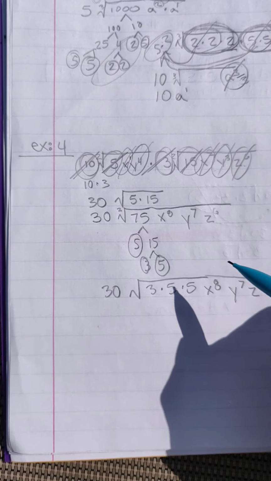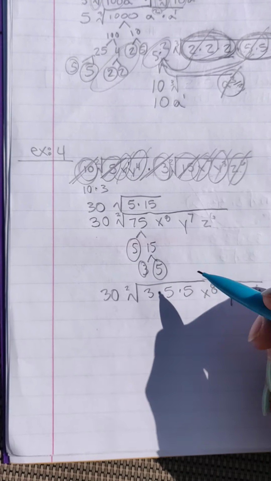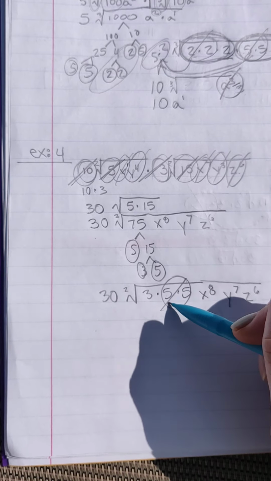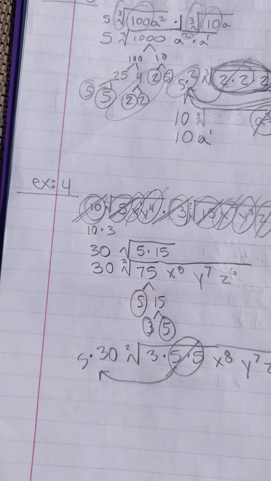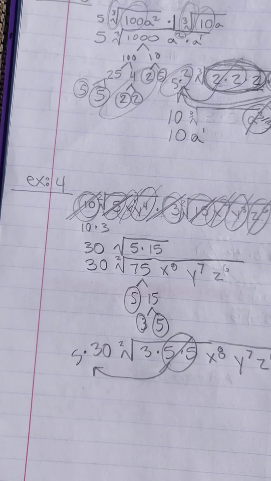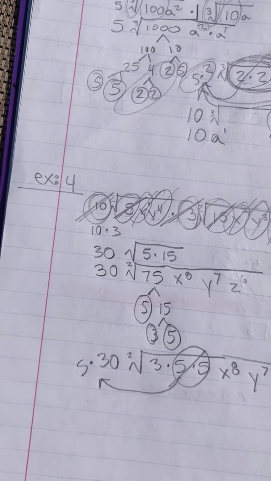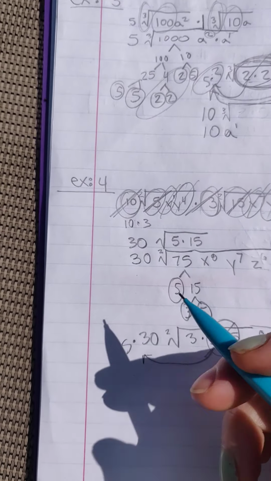So since that's the second root, there's my 5s. It bumps out. 5. Now I need to multiply my 5 times 30. 5 times 30 gives me 150.